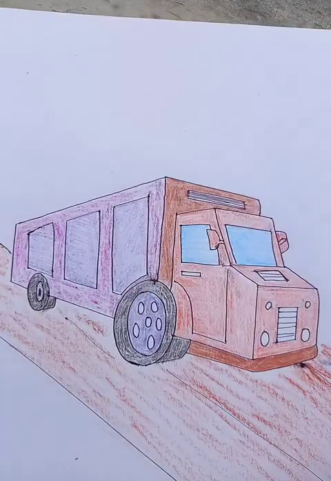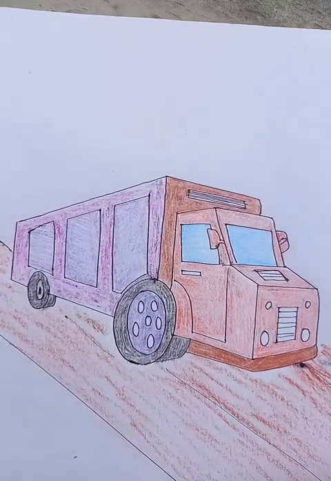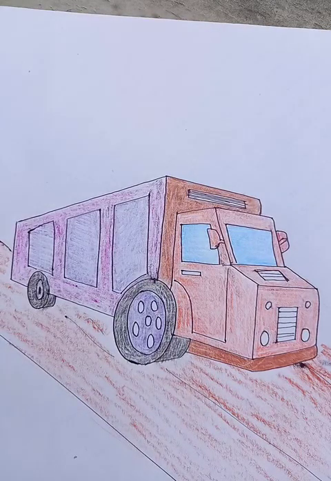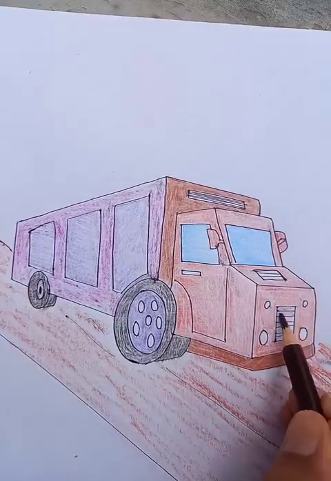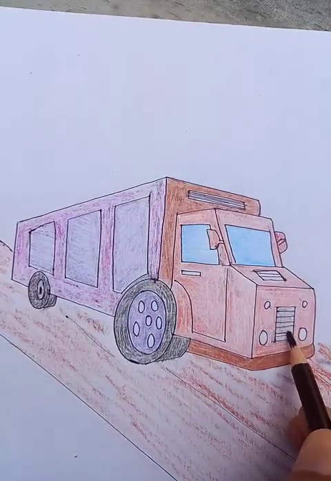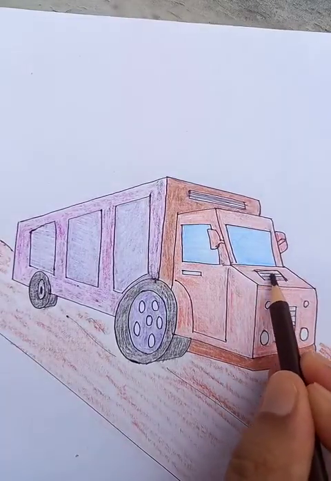All right guys, so you can see the road and the truck here. These are the bent panels.